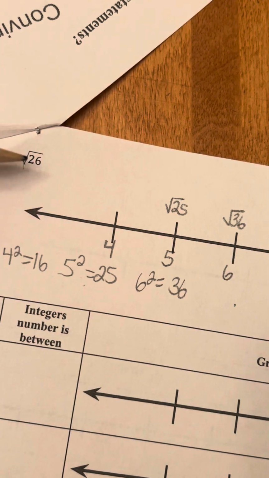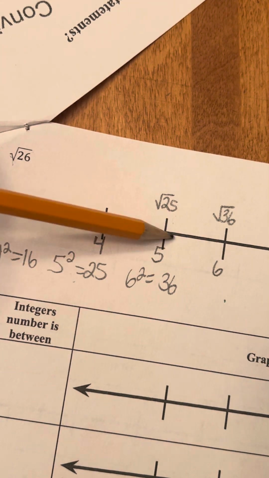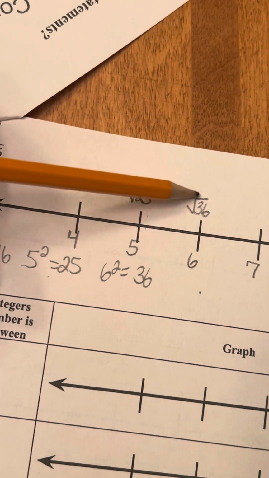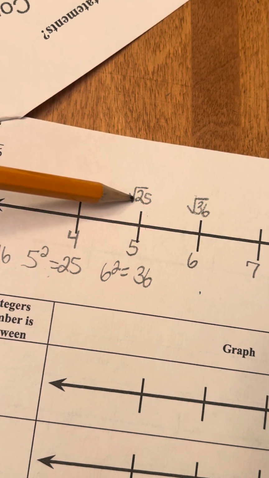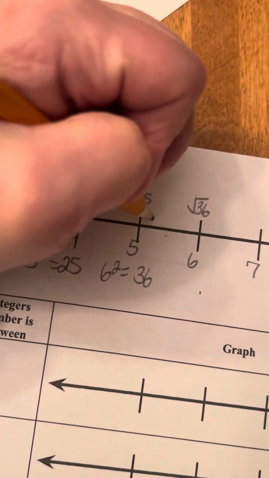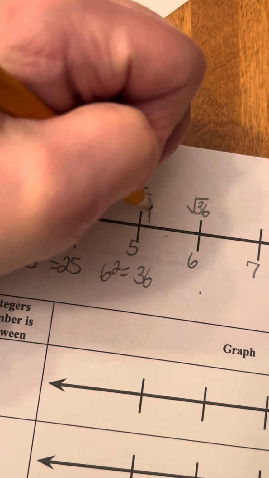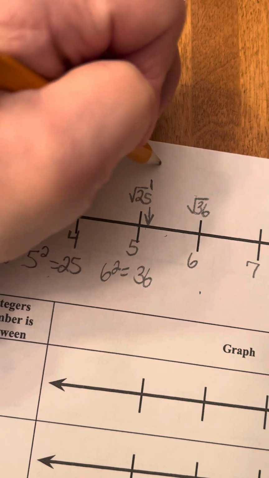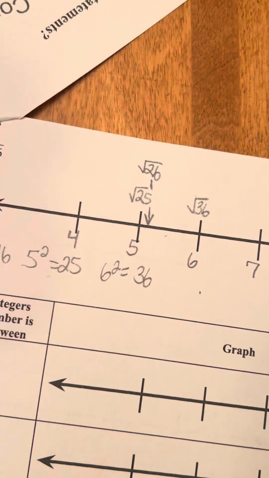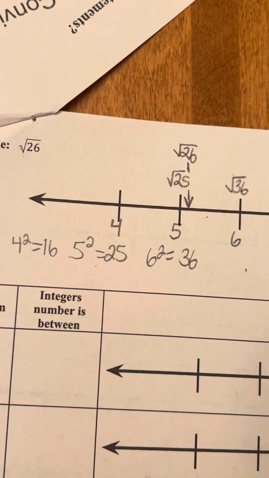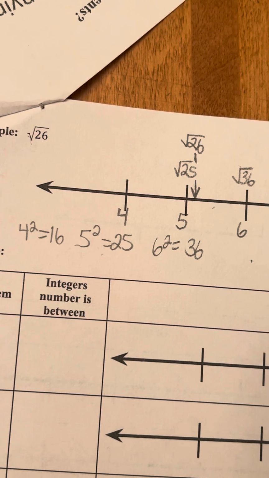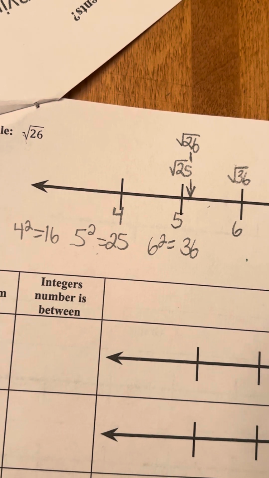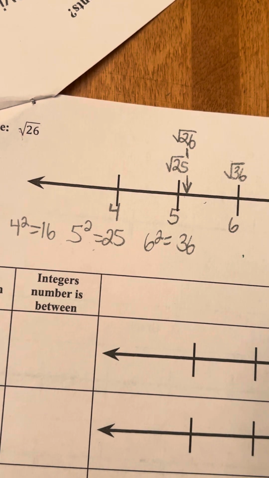If I'm looking for where 26 would be, it's definitely really, really close to 25, right? It's not as close to 36 as it is to 25. So on a number line, I'm just going to put a little arrow here. It's going to be kind of like right here, roughly about right here. And so that's how I would do my estimating with a number line and trying to find the rational numbers and irrational numbers that are located on a number line.